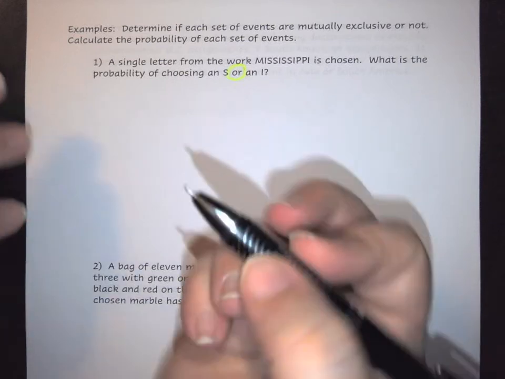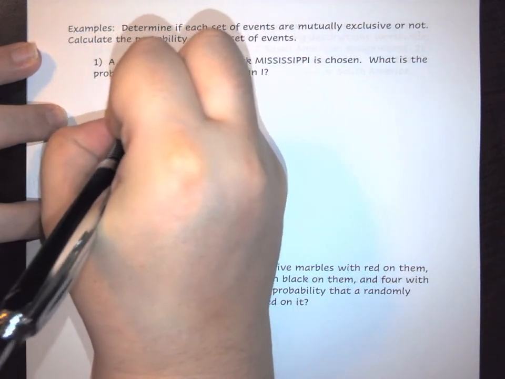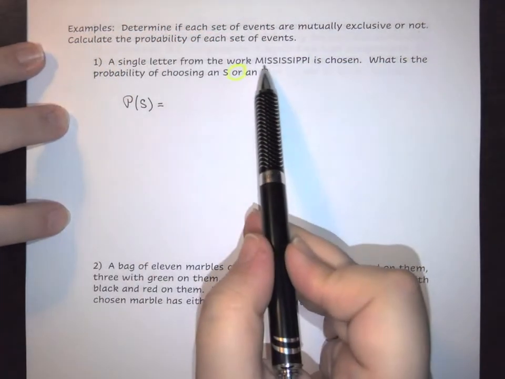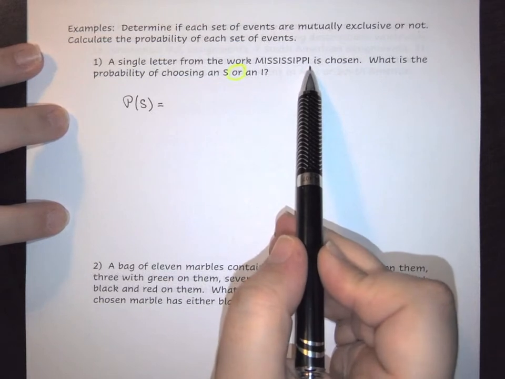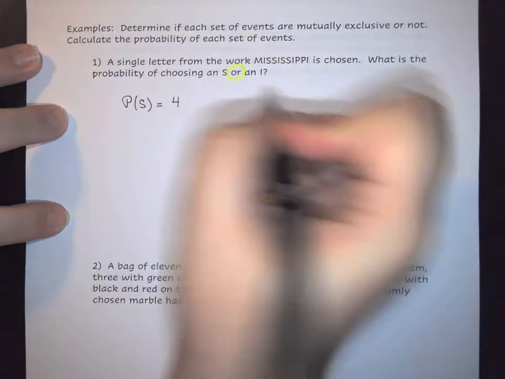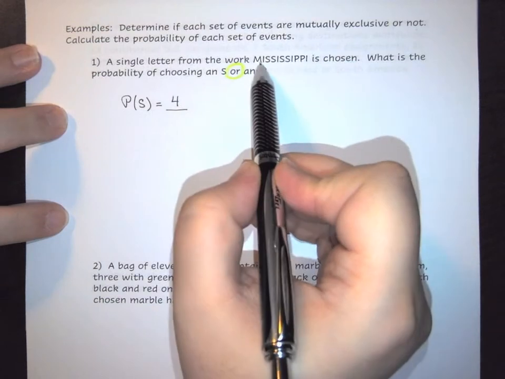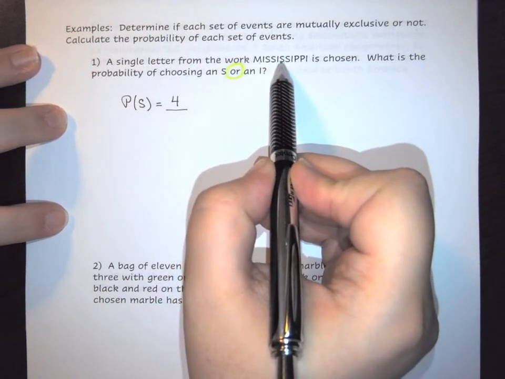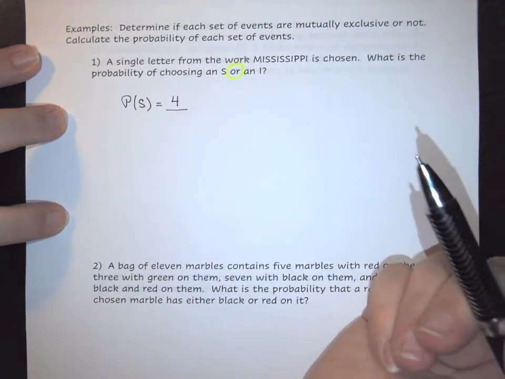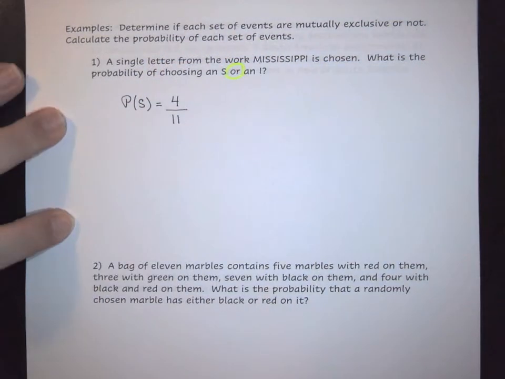The first thing we have to do is find the probability of choosing an S. So we look at the word Mississippi and count up the S's. 1, 2, 3, 4. So here this is going to be 4. Now we need to know what our total is. So you have to count up all the letters. 1, 2, 3, 4, 5, 6, 7, 8, 9, 10, 11. So my probability of finding an S is 4 out of 11.